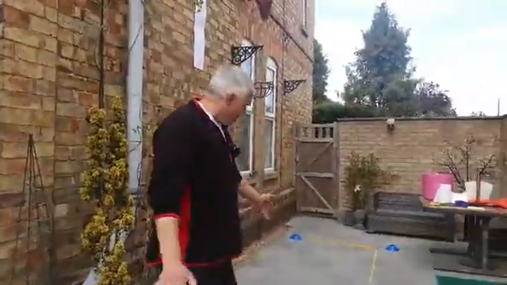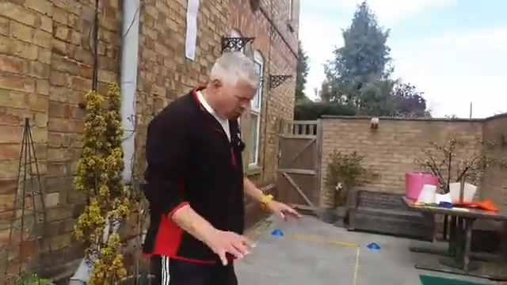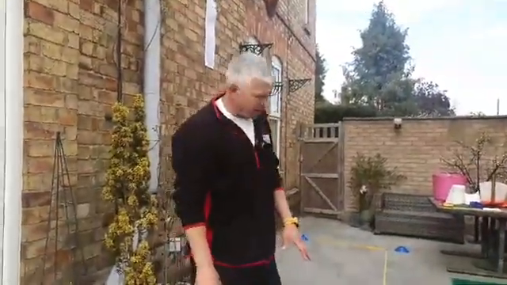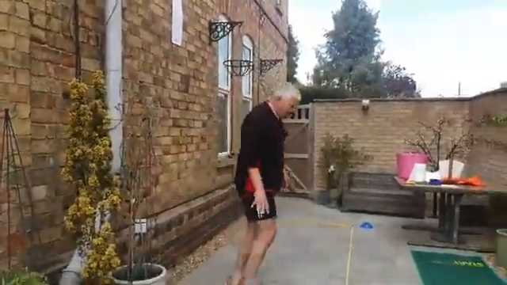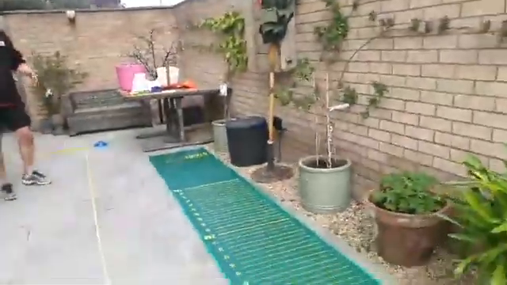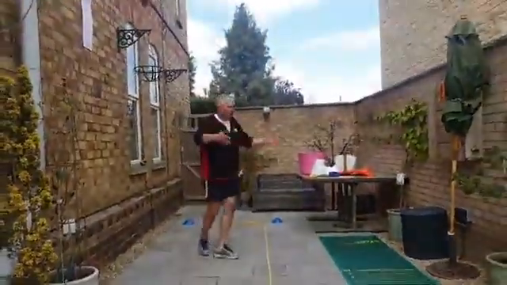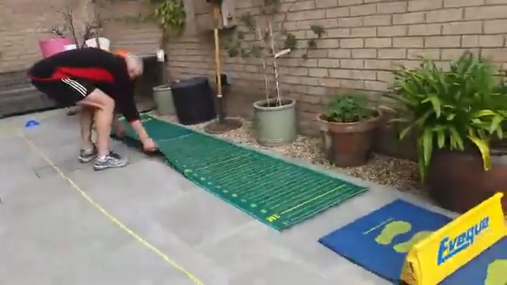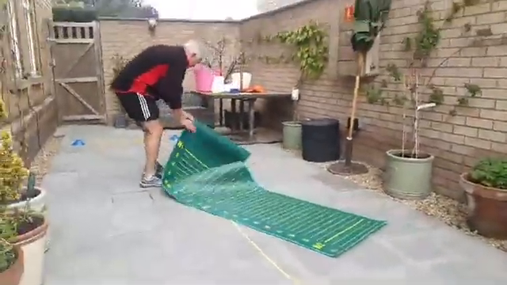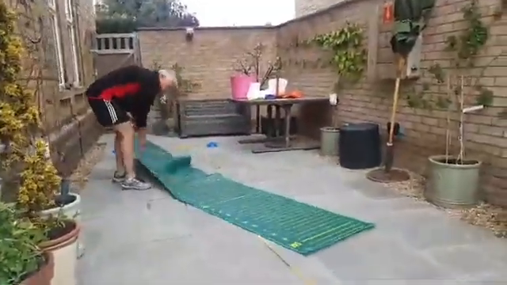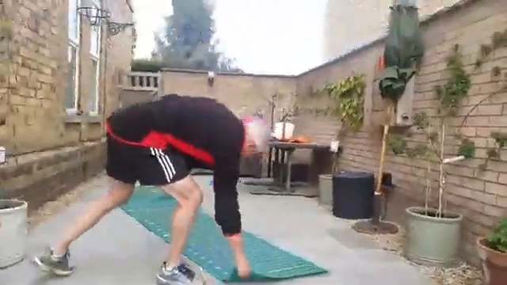Now, if you've got a piece of grass, I wouldn't advise doing it on concrete like I just did. It'd be quite hard work on the ankles and knees. Ideally do it on some grass or something padded. Again, I'm extremely lucky. We've got a long jump mat.